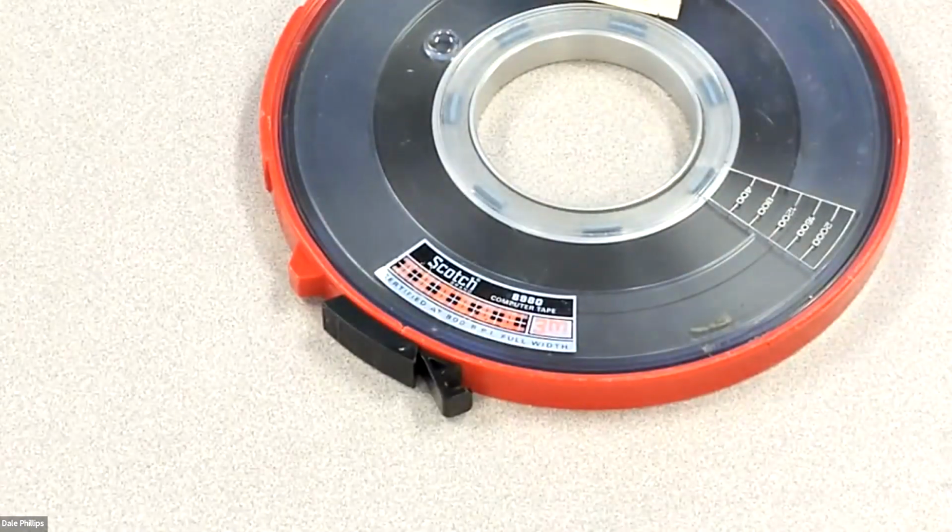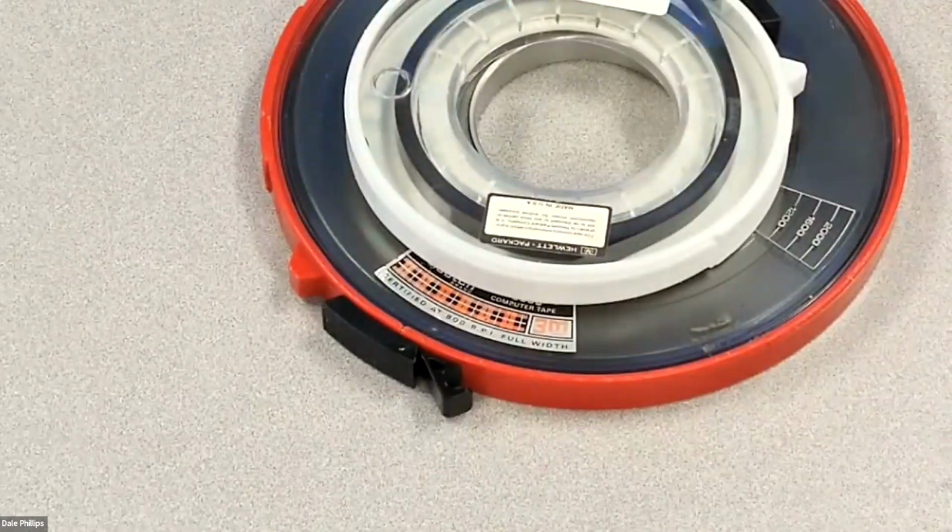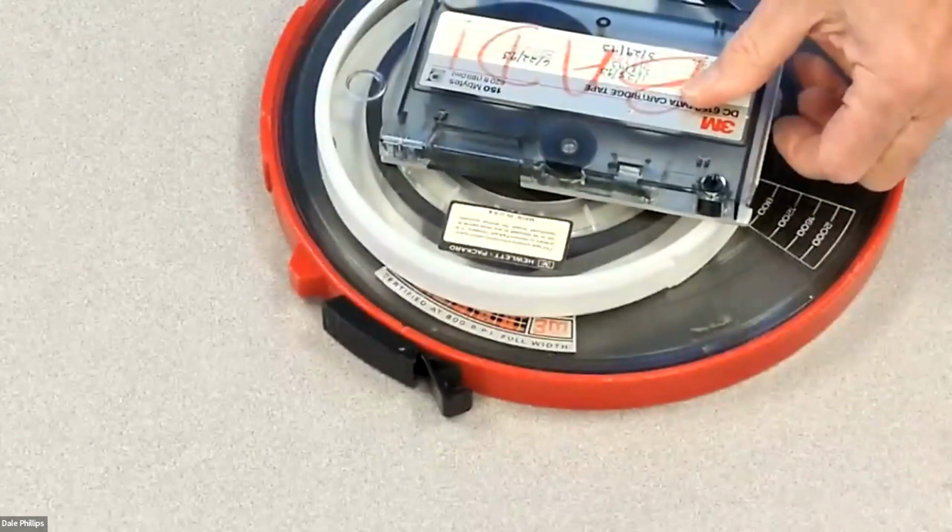But as tape evolved, they created higher densities and they got smaller. Then they went into these cartridges.